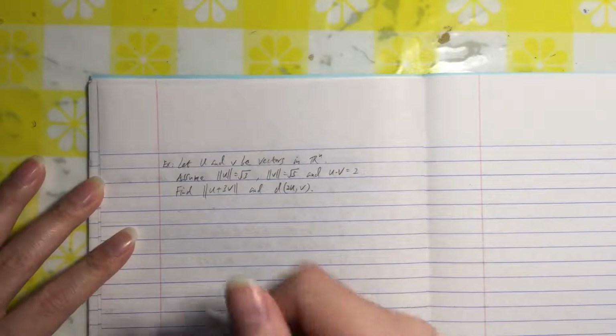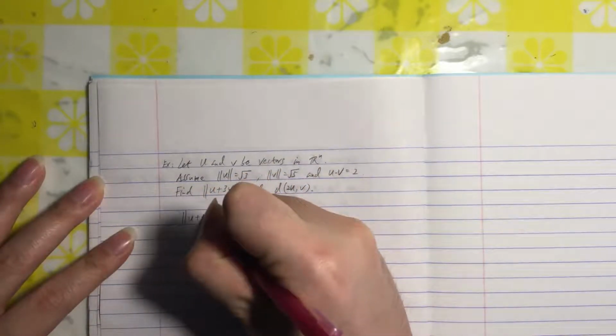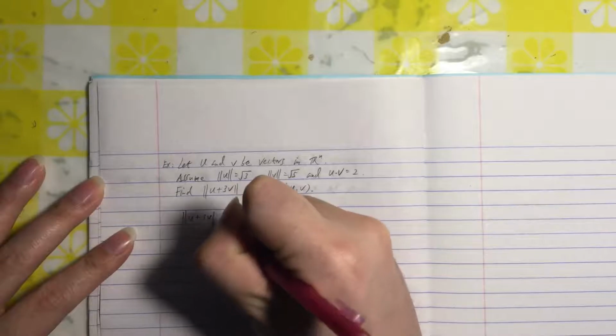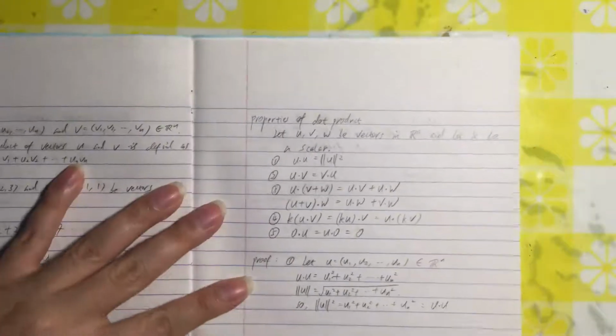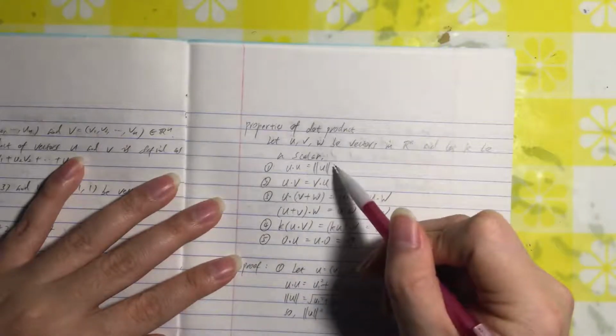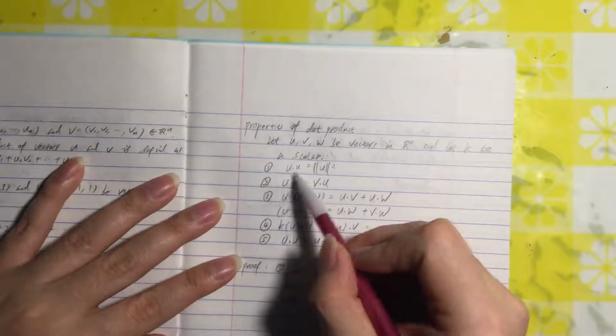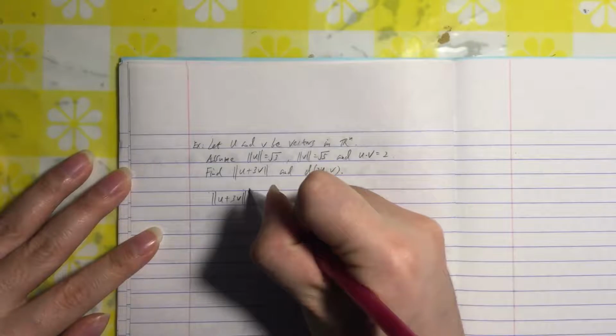Now, first example here. How do we find the norm of the vector u plus 3v? We know that by the first property of dot product, the norm of a vector squared is the dot product of the vector with itself. If we apply it here, I can first of all square the norm.